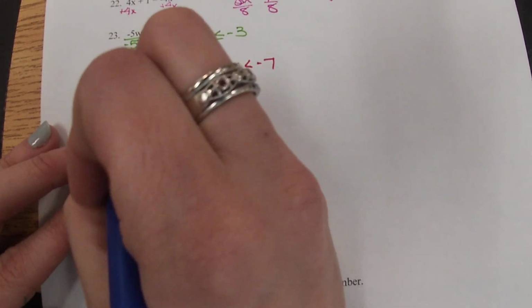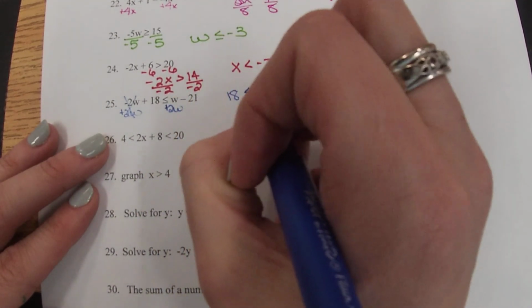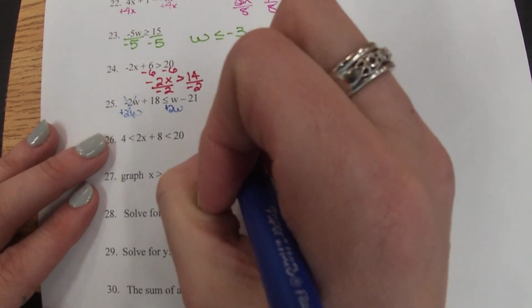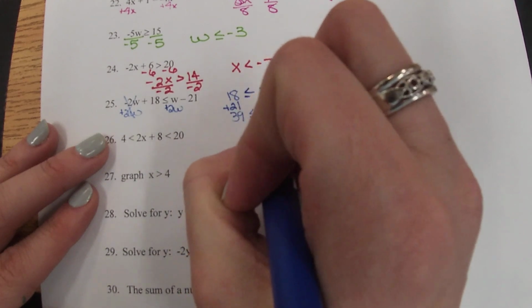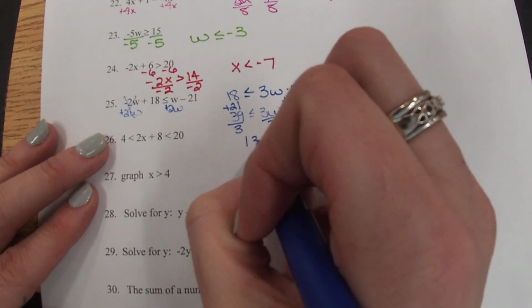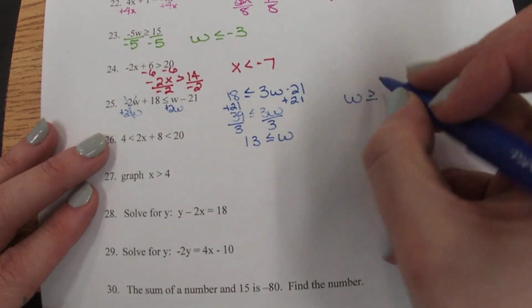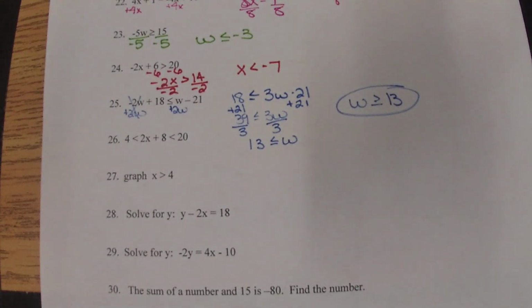So variables are on opposite sides, so I'm going to use the opposite sign to get them together. And if I rewrite with the variable first, I'll get w is greater than or equal to 13, because when I rewrite with the variable first, that's a reason to flip the sign.